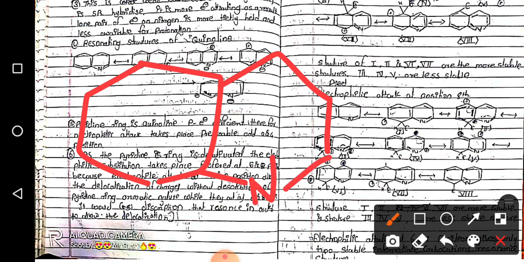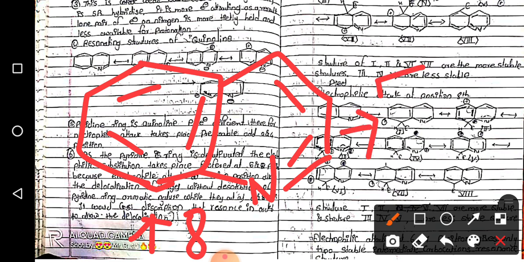In this quinoline structure, we are going to add the electrophilic substitution reaction at position 8. This is position 8, where the electrophilic substitution takes place. So after electrophilic substitution, we will get the product that looks like this.